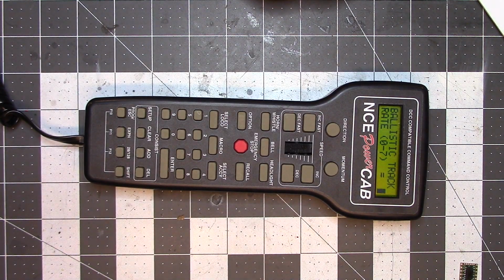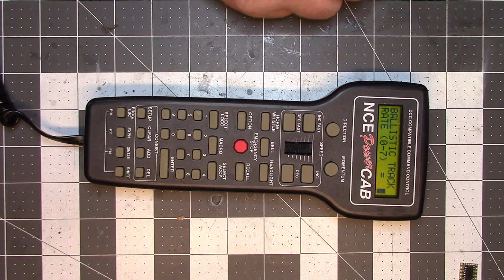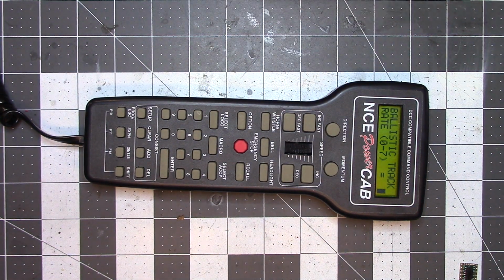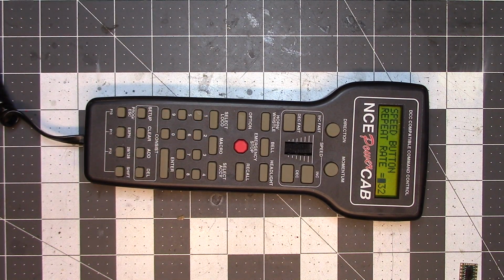Step 6. Press enter to accept the existing ballistic tracking rate or enter a new rate. Entering a low number will cause the speed knob to change locomotive speed more slowly as the knob is turned. Okay, so that sets up your speed knob. So we've got this set at 3. That seems like a good value. That's what it's set at from the factory.